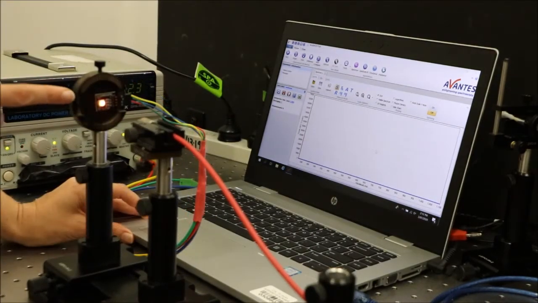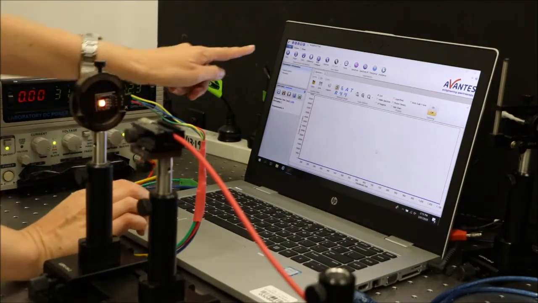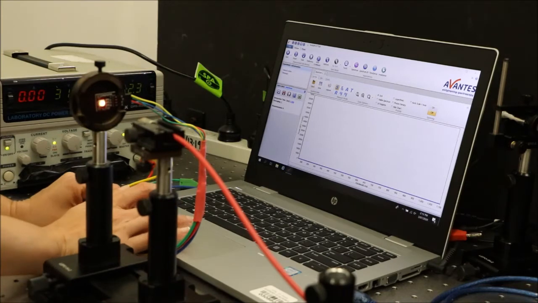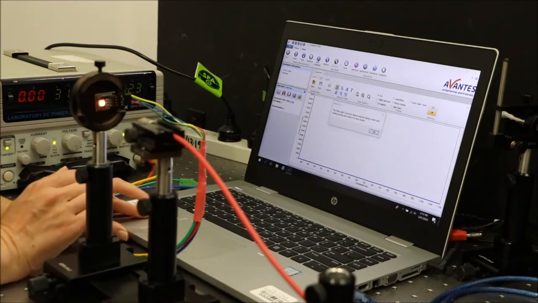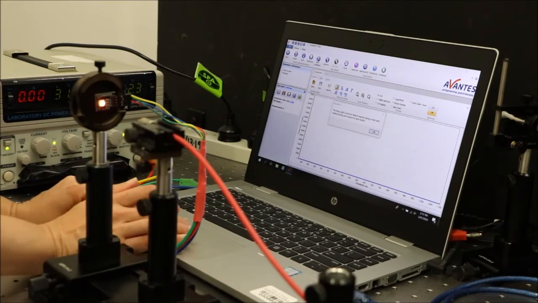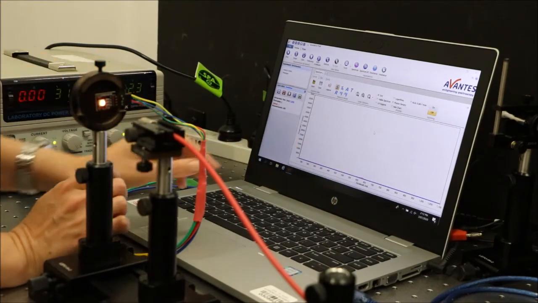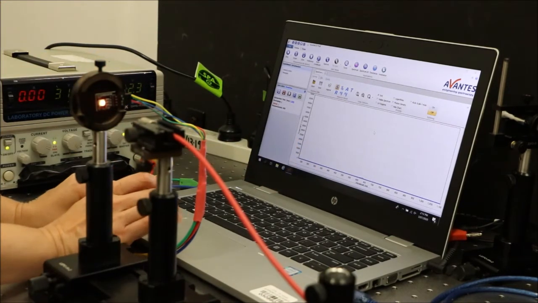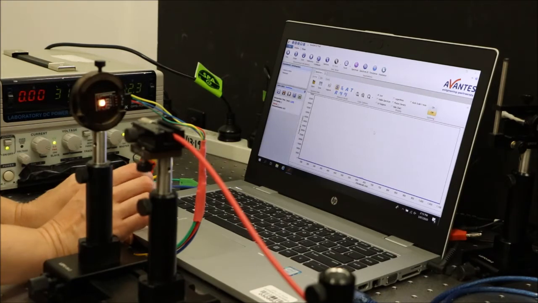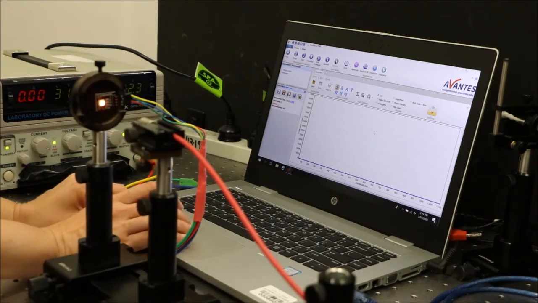With the LED turned on, press Start. To adjust the size of that peak, we can change the integration time.